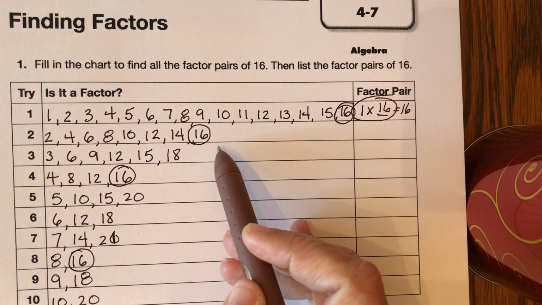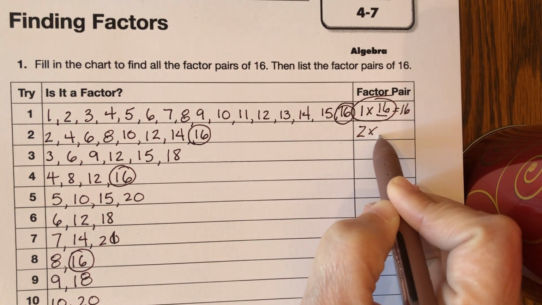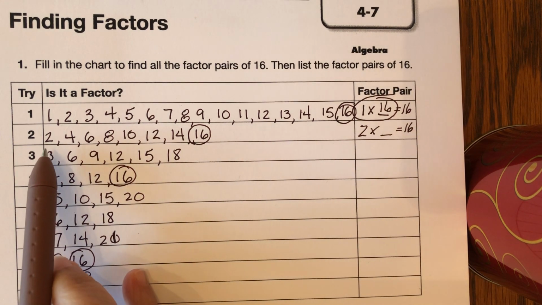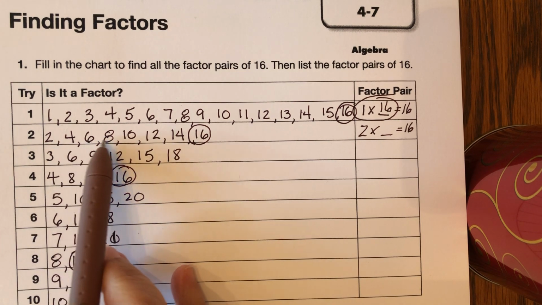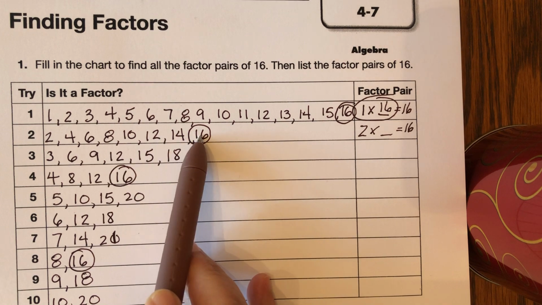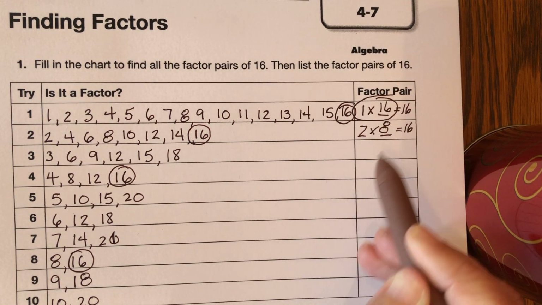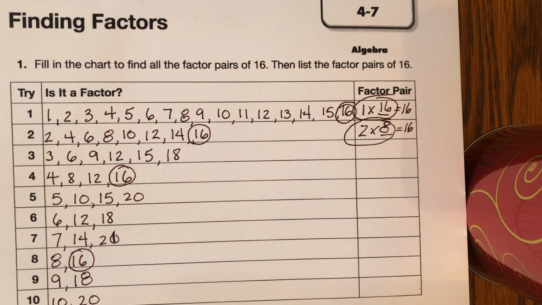Let's look at 2. 2 times something is equal to 16. Count the multiples. 1, 2, 3, 4, 5, 6, 7, 8. There are 8 multiples here. 2 times 8 is 16. The factor pair is 2 and 8.